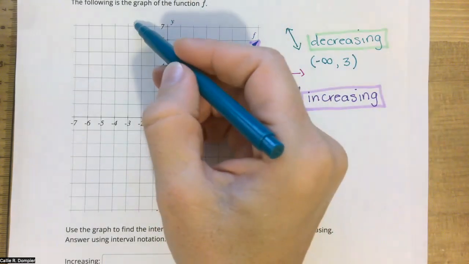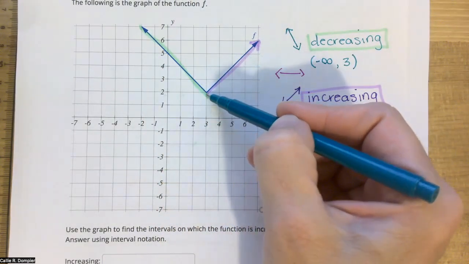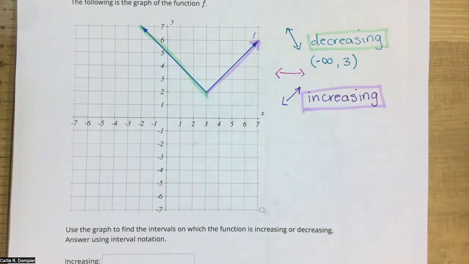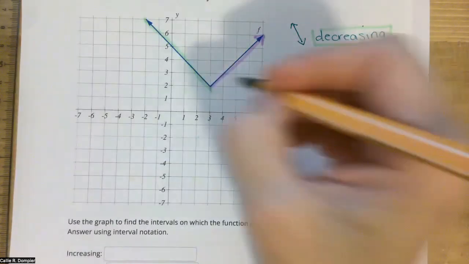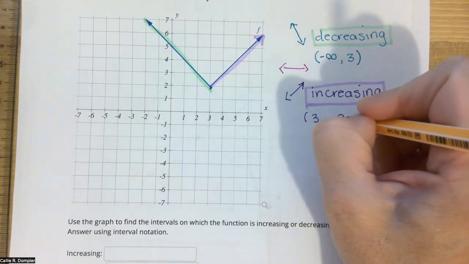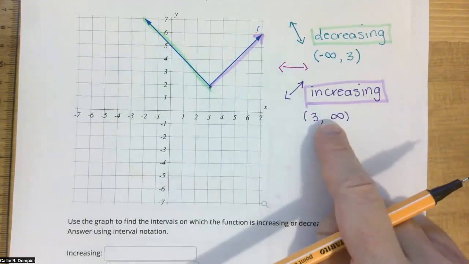So from -infinity to right here, it's decreasing, okay? Increasing is going to be from right here, x is 3, forever, okay?